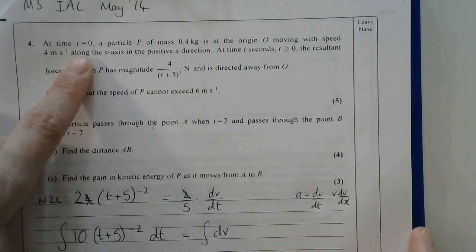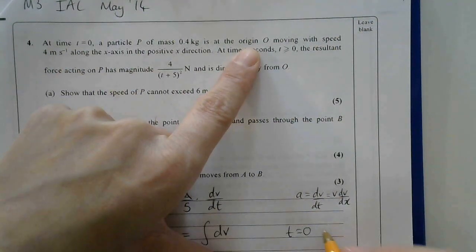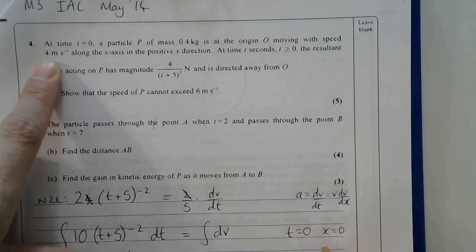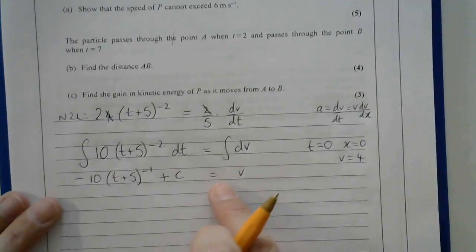Okay, now I need to work out what this constant of integration is by putting in some initial values. So I need to look back here, and they did tell me when t is 0, the particle is at the origin, so in other words x is 0, moving with speed 4, so I know that v is 4 at that time. So here are my initial conditions that I can pop in.